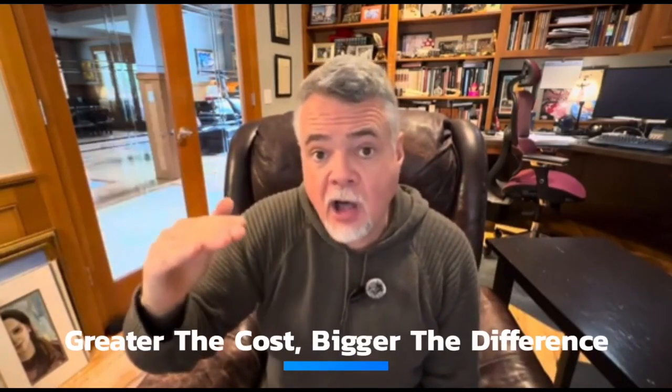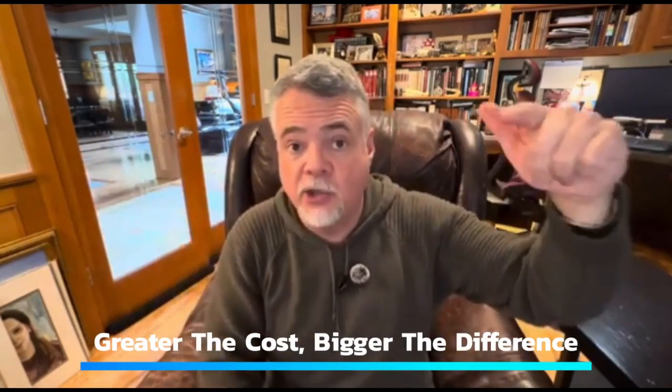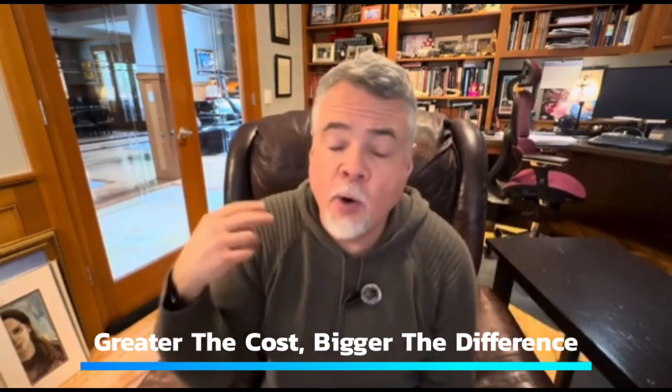So the greater the cost, the bigger the difference between the note rate and APR. That's the whole point of this disclosure, so that at a glance, you can judge whether it's an expensive loan or not. The difference between note rate and APR is the whole point of it. That's how you judge cost.